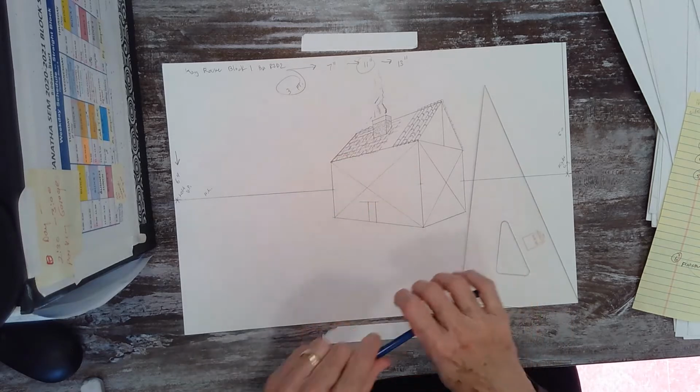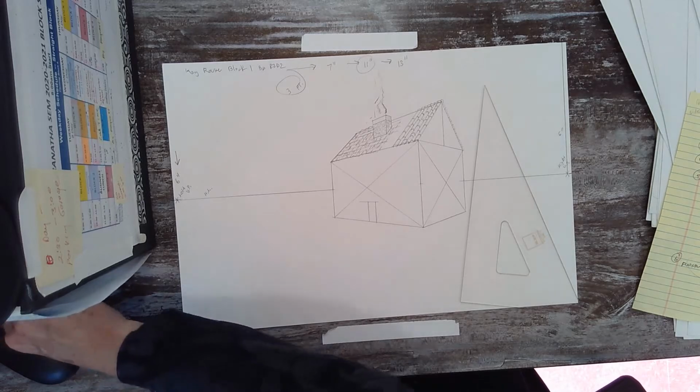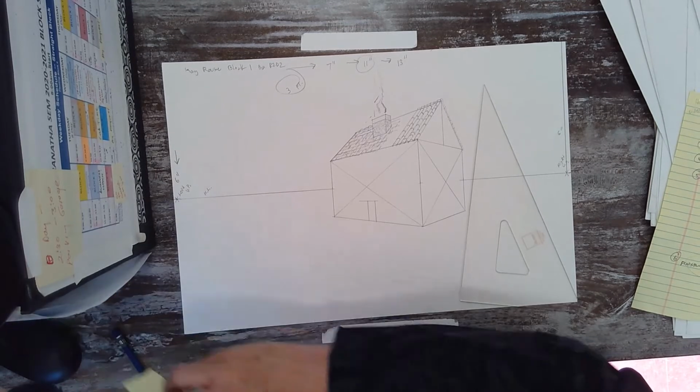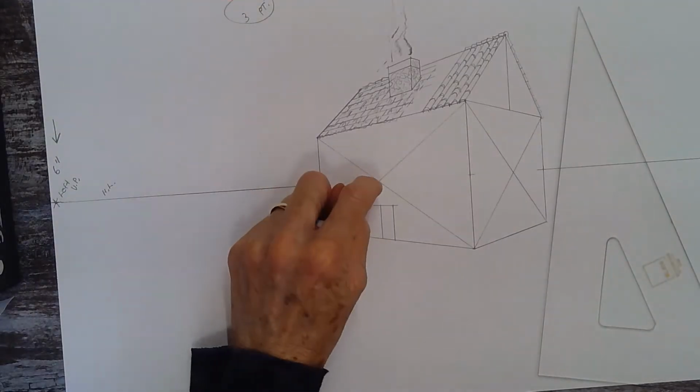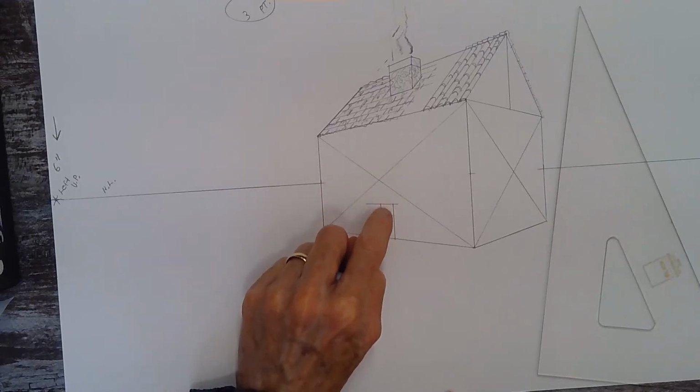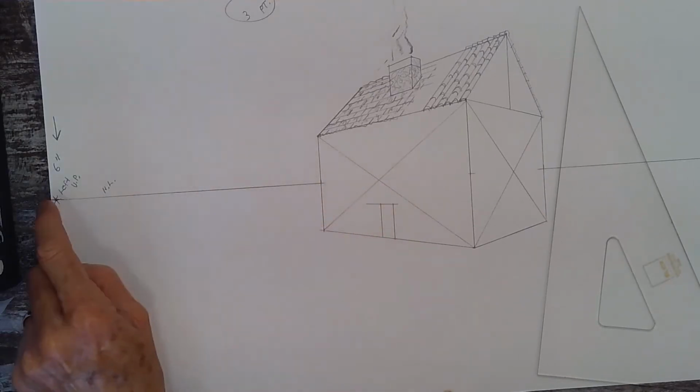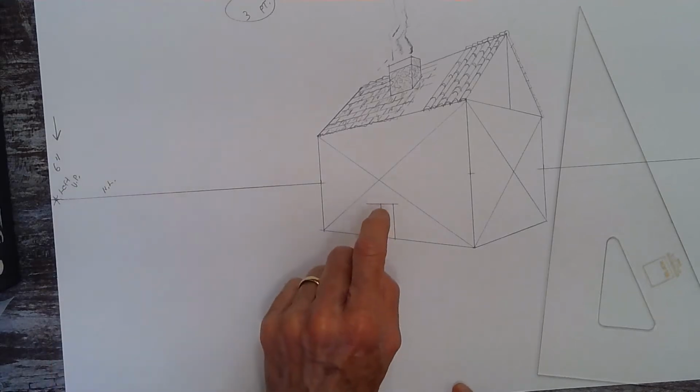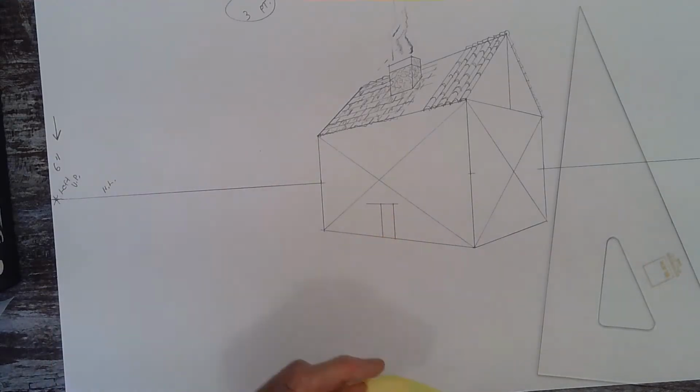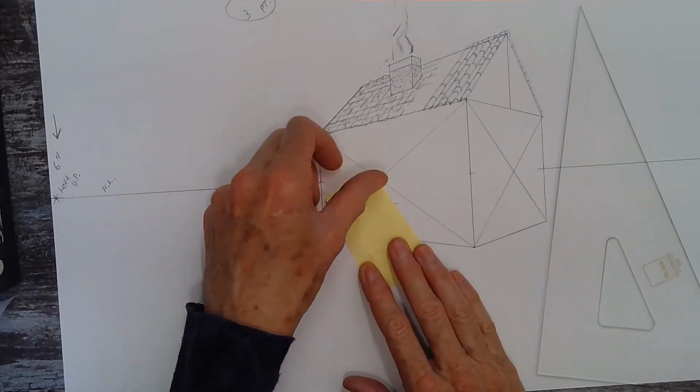So I put in my door on the right side. Now I need my door on the left. Let me make this a little bigger. So I put in a line right below the midpoint, a vertical line, and I crossed over that to the left vanishing point. Then I put in another vertical line, about the proportion I want my door to be.